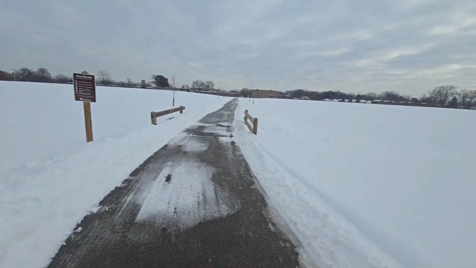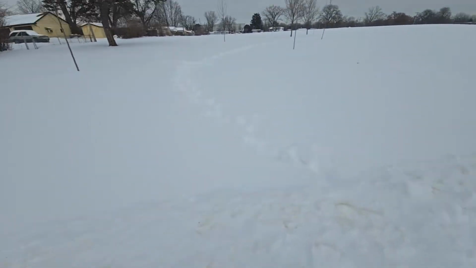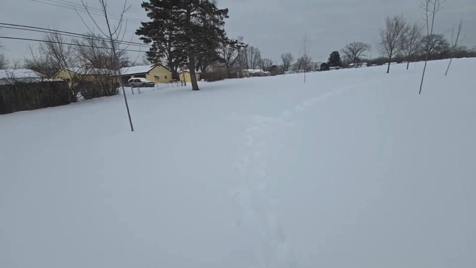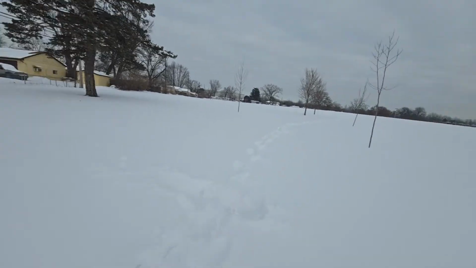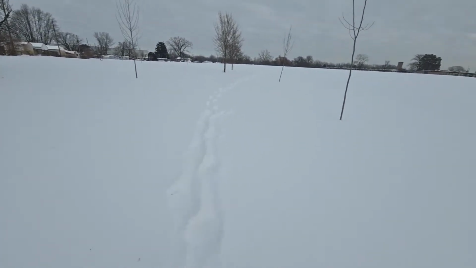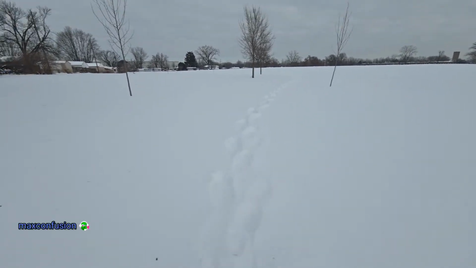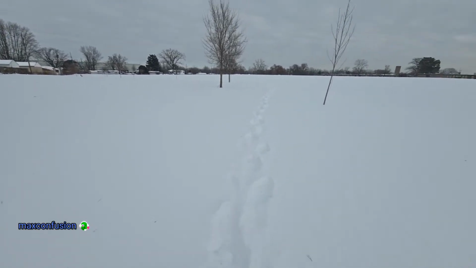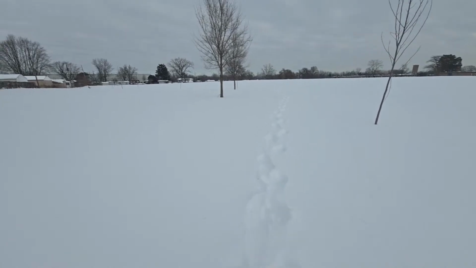Well, that way's boring, so we're going to go back this way. If I don't trip and fall over myself. Because what's the point of having an adventure if you only take the easy path?